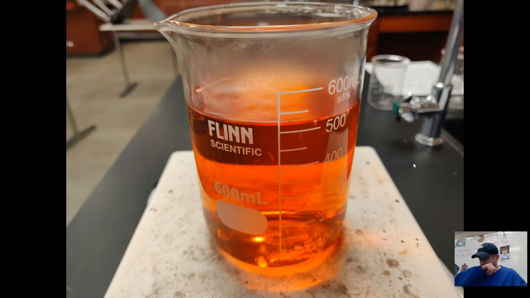We're waiting for it to cook. And now it's starting to boil. So we're just going to leave it there. That is our hot water supply that we're going to be using here in a second.